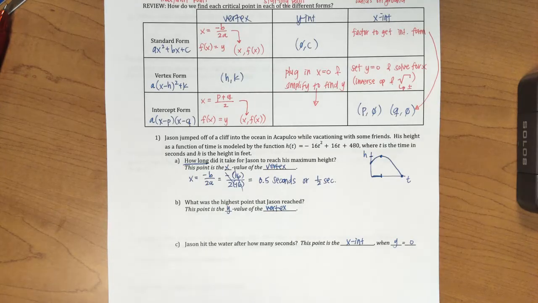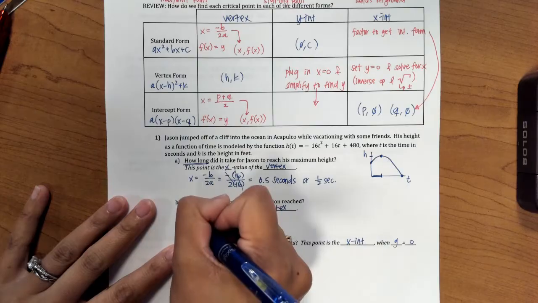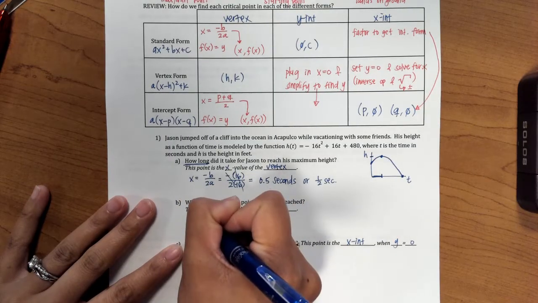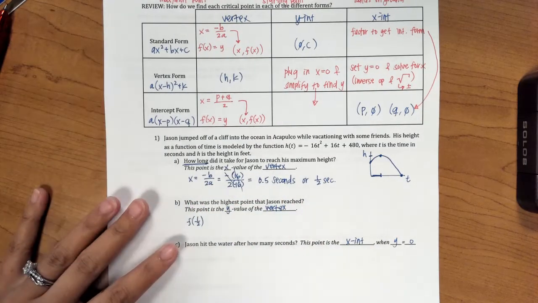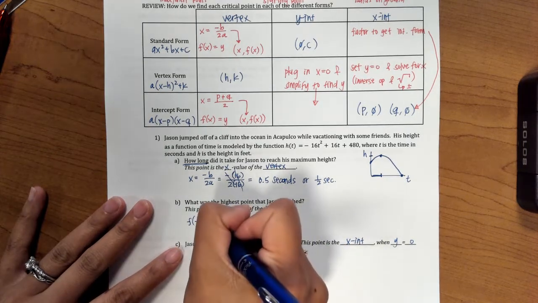Okay, that's pretty quick, right? It's sort of like when you jump off a cliff, you instantly start to fall, but you do go up first for a little bit. Okay, so now to find the y value of the vertex, we have to plug in f of 1/2. I'm going to use 1/2 just because I'm better at squaring 1/2 than I am squaring 0.5.